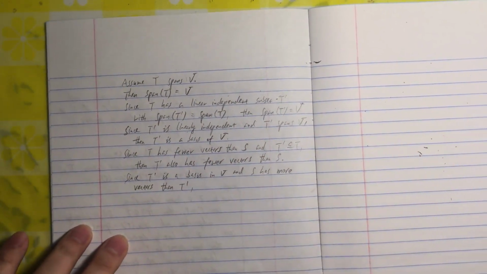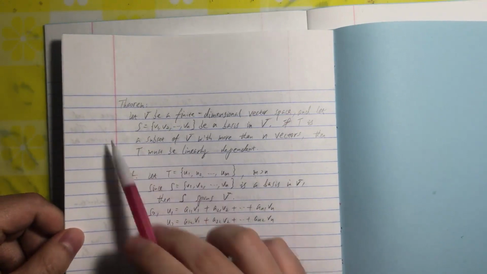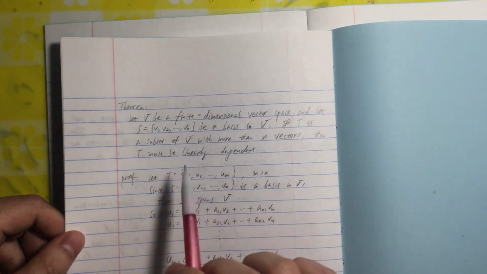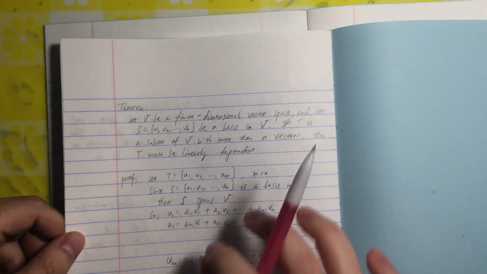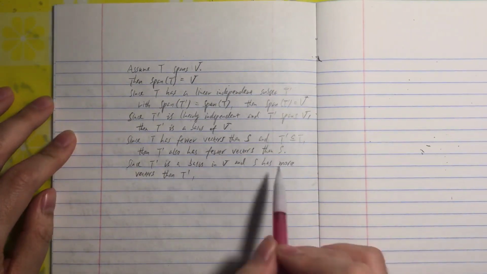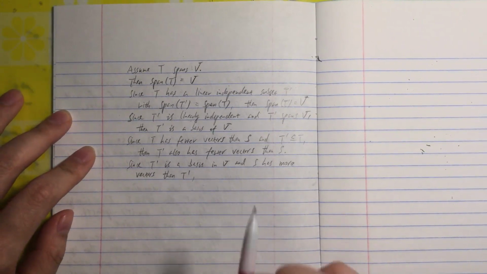then by the previous theorem, if a set has more vectors than a basis, the set must be linearly dependent. Since T prime is a basis, and S has more vectors than T prime, then S must be linearly dependent.